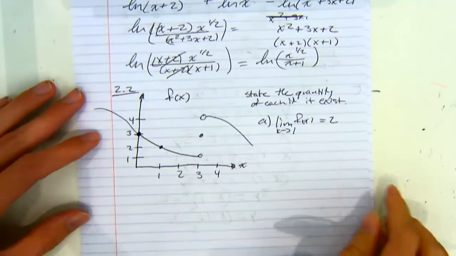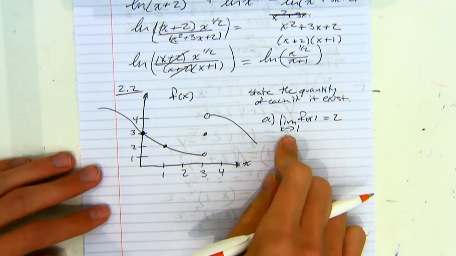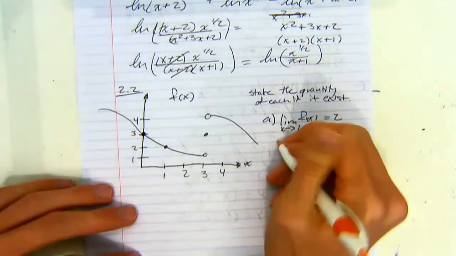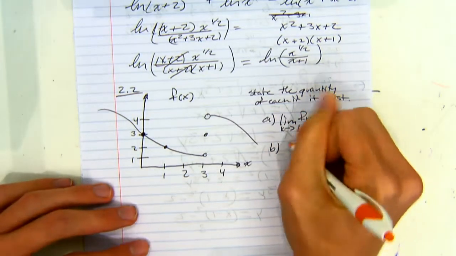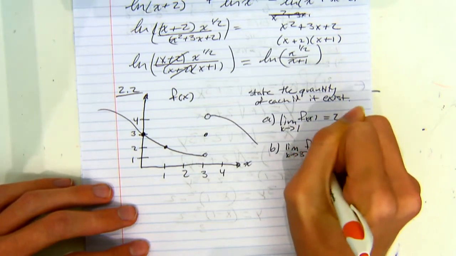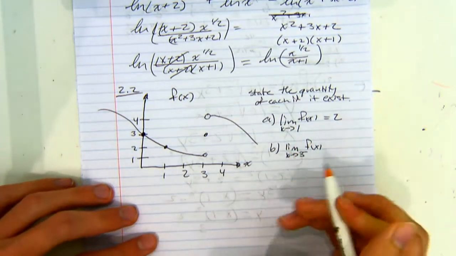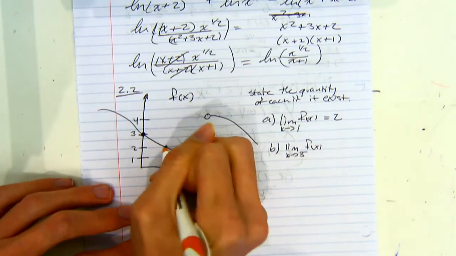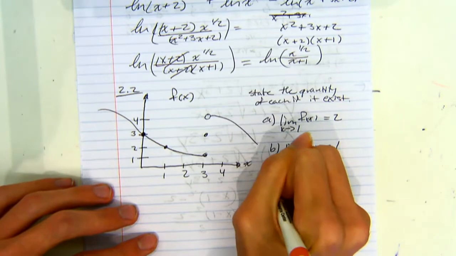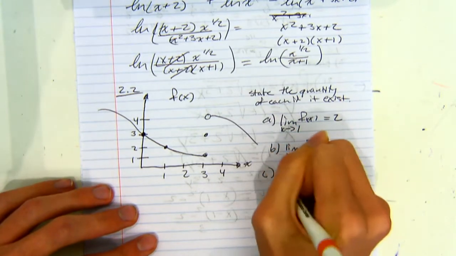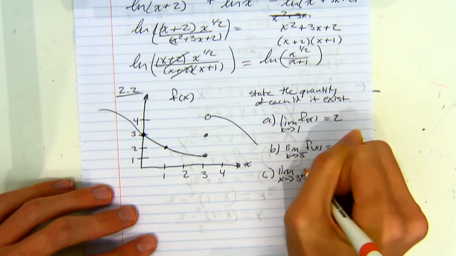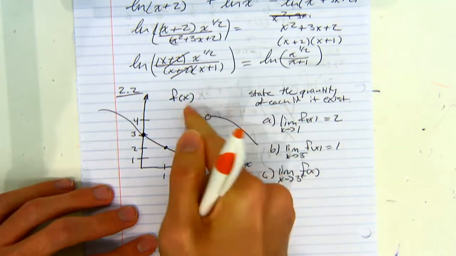It's the method that you use for limits whenever it's just a number. Go in from both sides, but if it's from the left, go from the left. If it's from the right, go from the right. So this one's from the left. So as we approach from the left, we're going to get 1. From the right, we're going to end up getting 4.